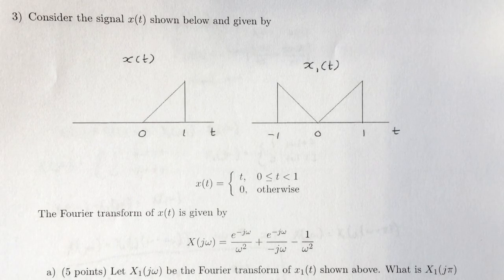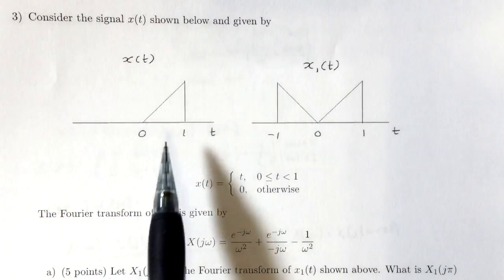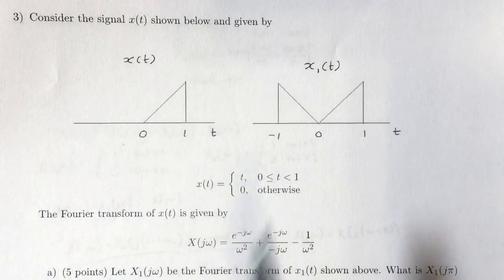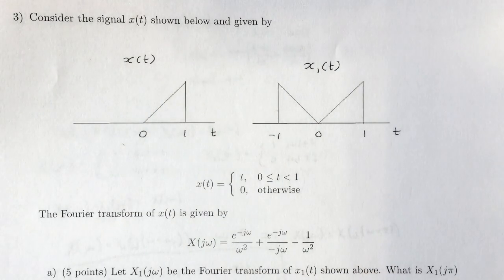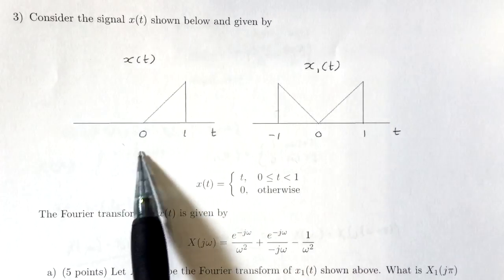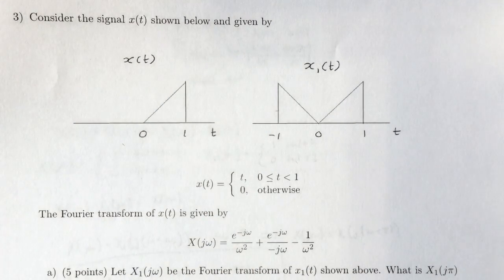Hey everyone, so today is question 3 of exam 2 spring 2019 for ECEN 314. So consider the time signal x of t shown below given by this one right here, and then we have x1 of t given by this, and we only are given things for x of t right here as the function is equal to t from 0 to 1 and then 0 elsewhere.